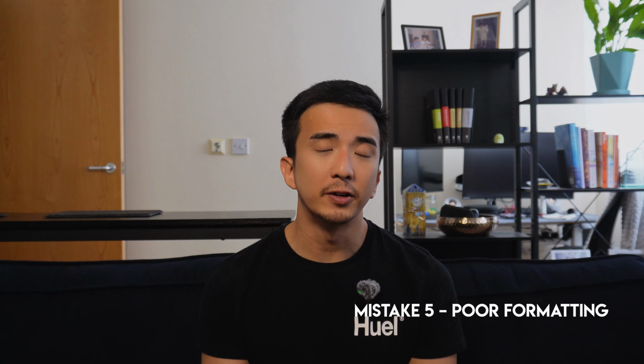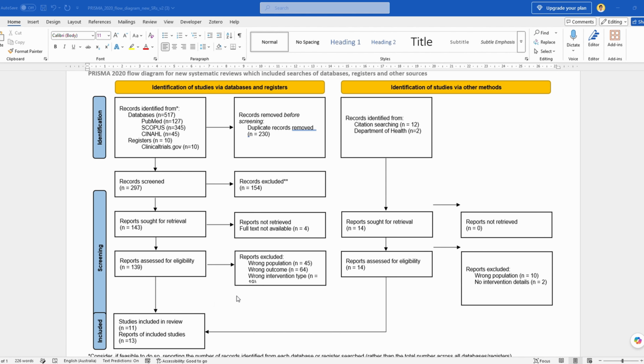Mistake number 5 is formatting problems in the final document. This last mistake is purely practical, but I see it quite regularly. The PRISMA flow diagram is a figure inside a Word document. When students insert it into their dissertation and then continue editing the surrounding text, adjusting the margins, adding section breaks, reformatting headings, the figure then starts to shift or lose its borders, and by the time the document is submitted, the entire flow diagram is just mangled.